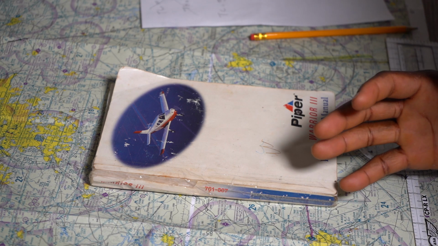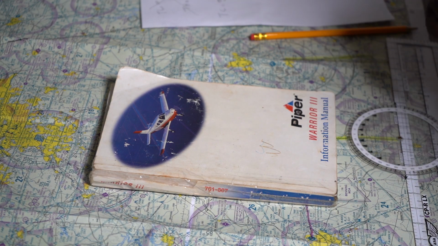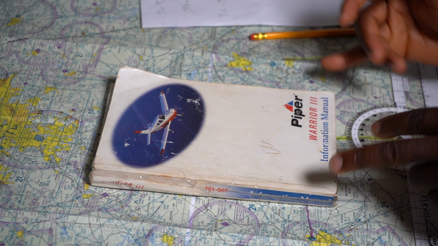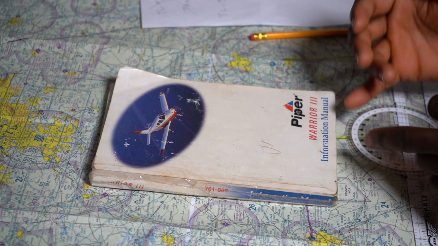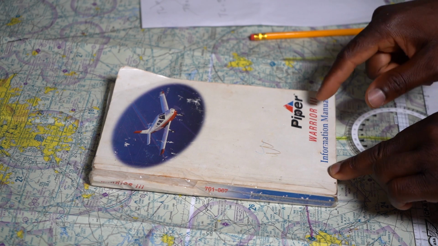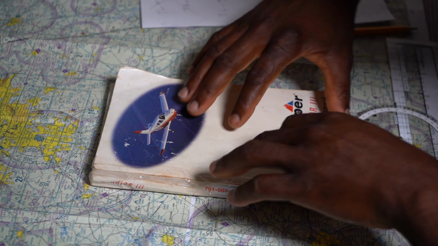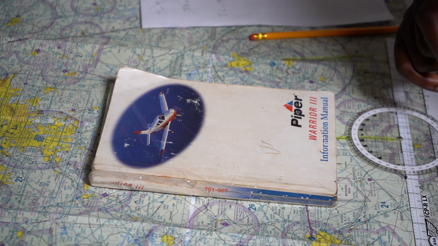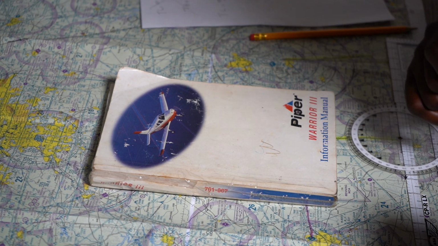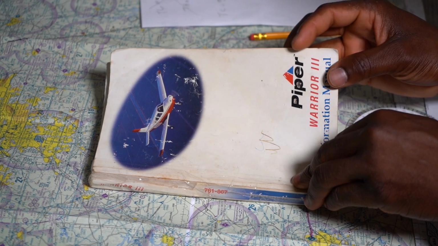I don't know what aircraft you're going to be using. Find your aircraft model information, type it on Google, and type in generic information manual. Something should pop up, and you should find this on eBay or Amazon. So pull this up and go to your performance section. In this case, my performance section is in section 5.